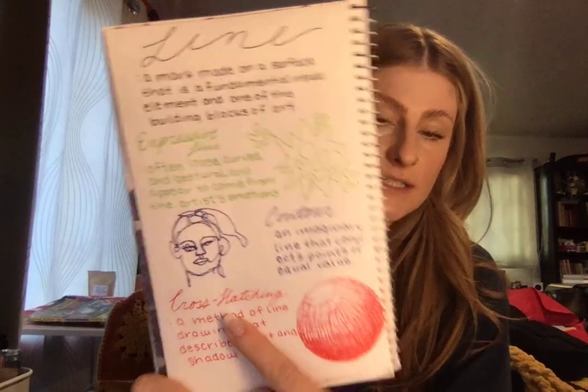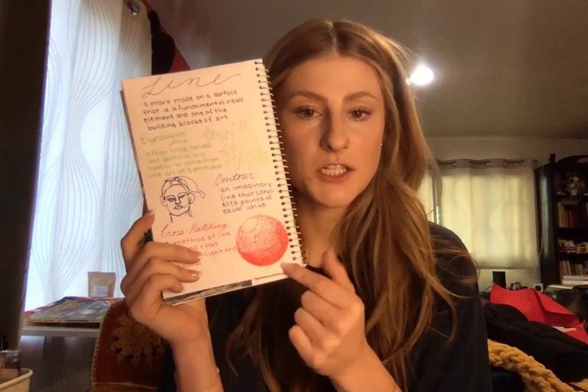And then for the cross-hatching, a method of line drawing that describes light and shadow. And I found this example that taught me how to draw this guy with cross-hatching, which was really fun, because I feel like every other time I've tried cross-hatching, it doesn't turn out how I wanted it to, and I feel like it turned out pretty okay for this one when I followed that demonstration. So yeah, that's my definitions and stuff for line.